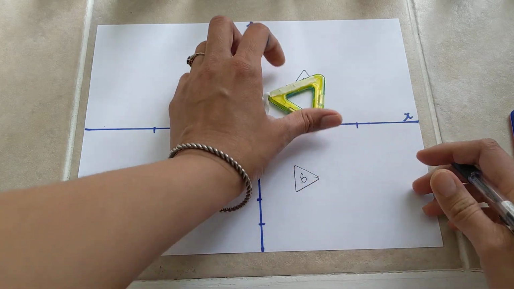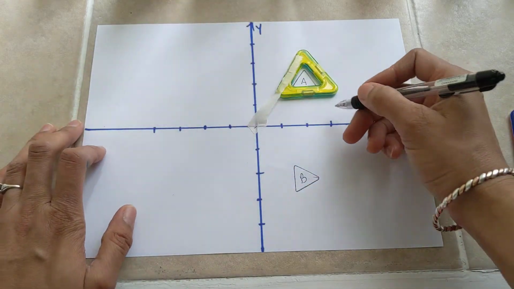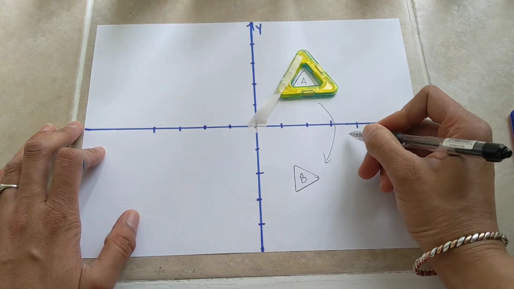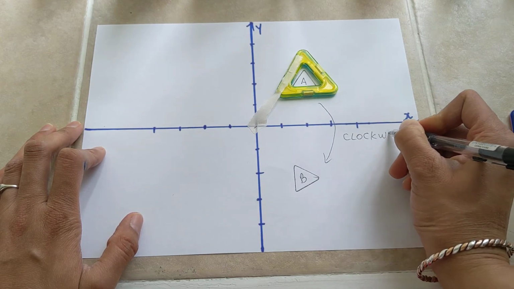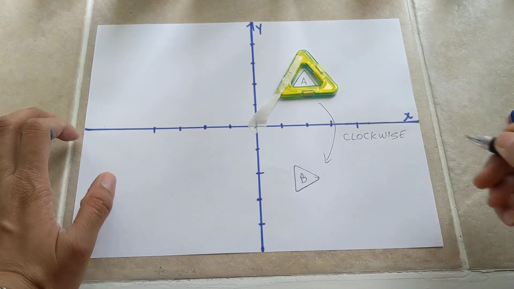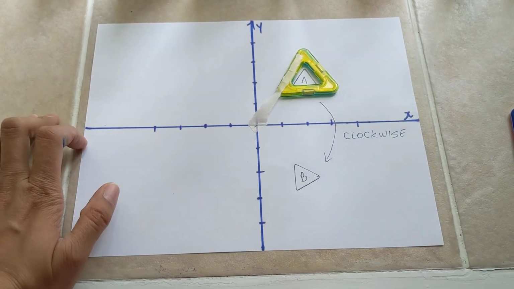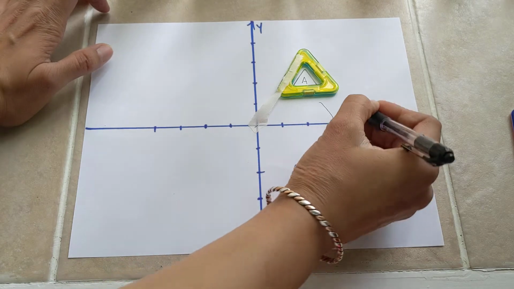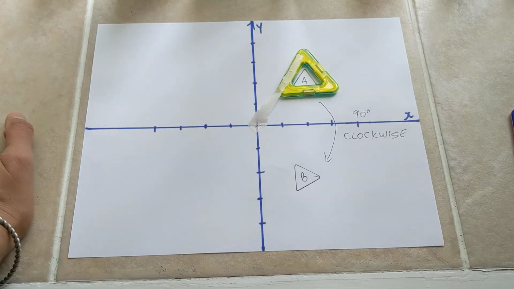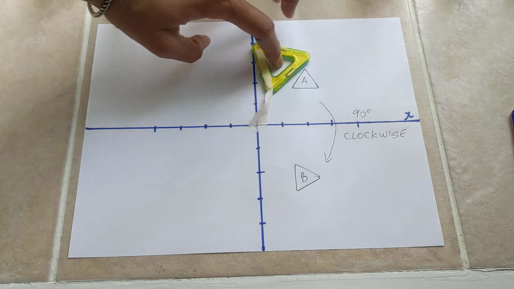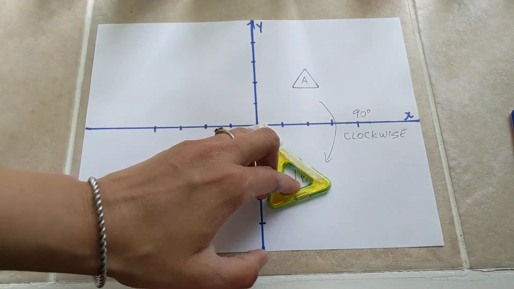Okay, so now this way is clockwise. Okay, so now I can say A has been rotated 90 degrees clockwise to get to B. Or you can say B is a 90-degree clockwise rotation of A. But I can go in the other direction and get to the same spot.